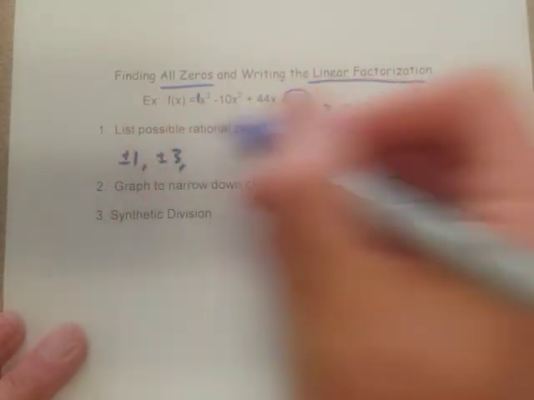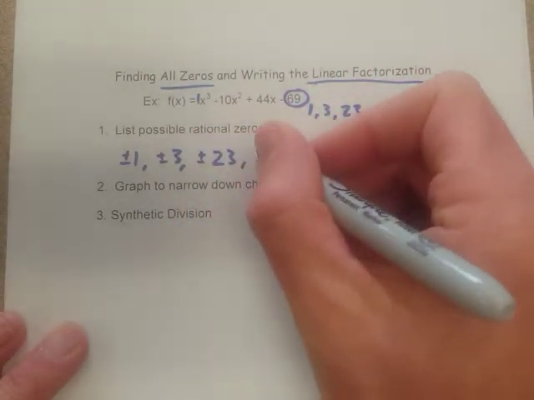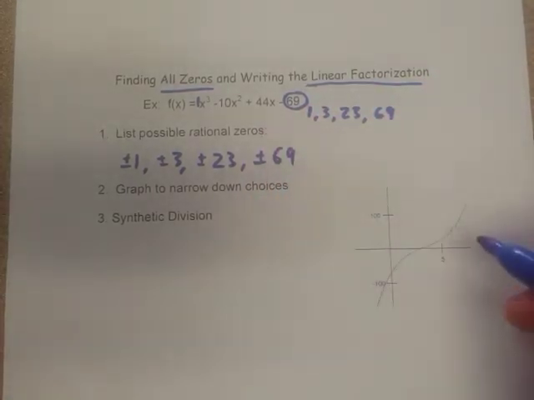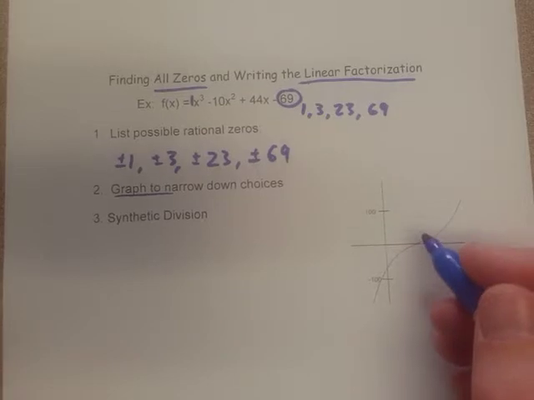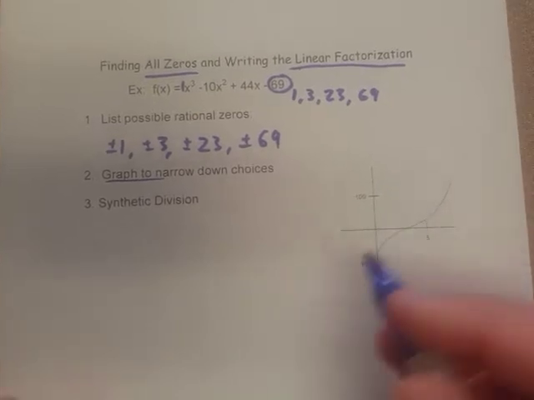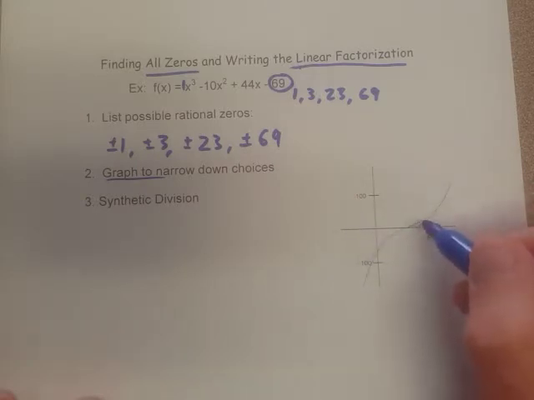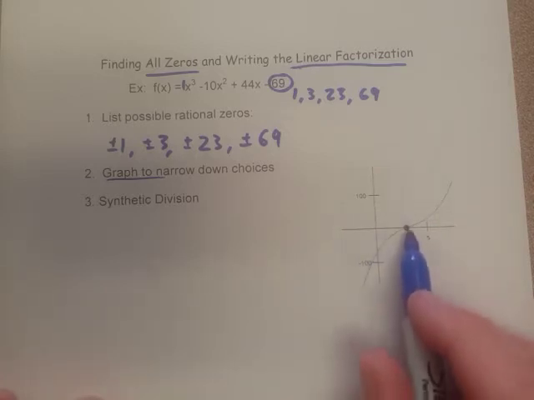Now again, this is not the actual list of zeros. This is the list of possible rational zeros. So we're going to look at our graph and see, does that actually match up? So we're going to graph it now to narrow down the choices. As I graph it, this was a weird graph, so if you graph this one, it might not look quite like that. You have to investigate a little further, but from the window I have here, it looks like 3 is one of our rational zeros, one of our nice zeros.